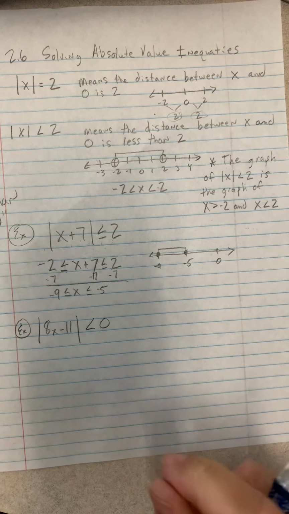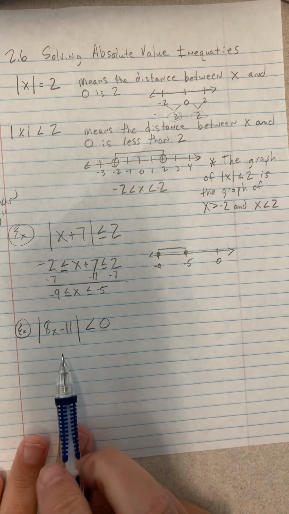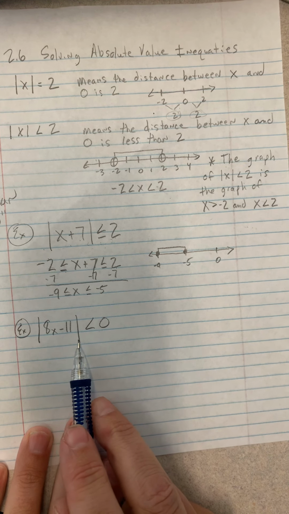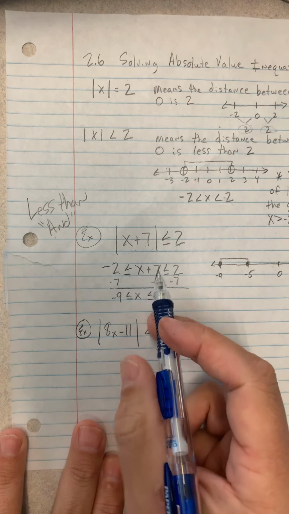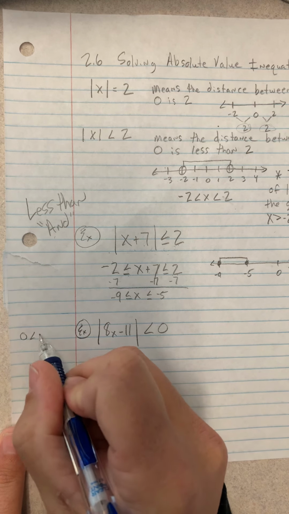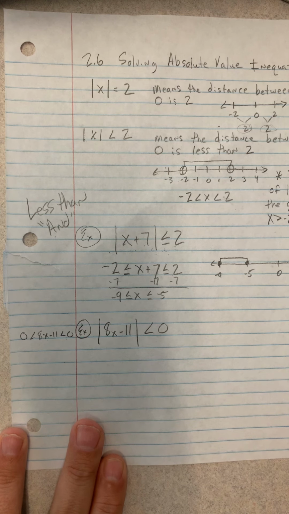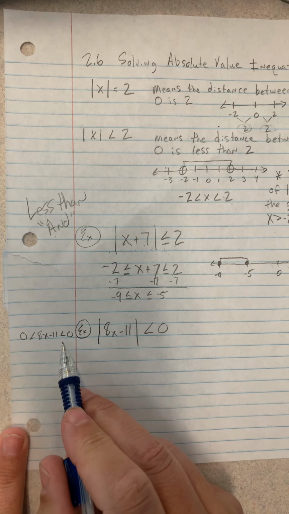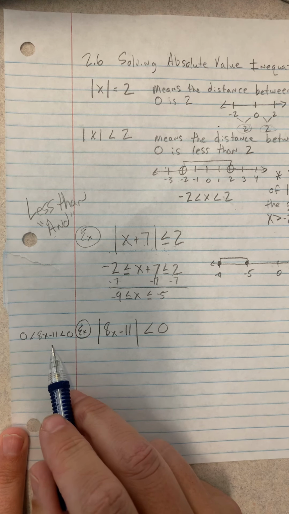This one we've got to pay attention to a little bit. The more you pay attention and figure out what's going on with these, the easier they will be. I could certainly set this up, but it's going to look weird. If I take the same logic I did up here, I would have 0 is less than 8x minus 11 is less than 0. You would add 11 to both sides, divide by 8, and get the exact same value, which wouldn't make much sense. X is between 11/8 and 11/8.